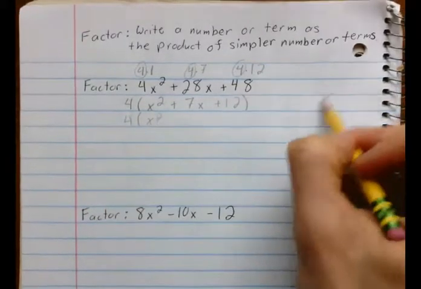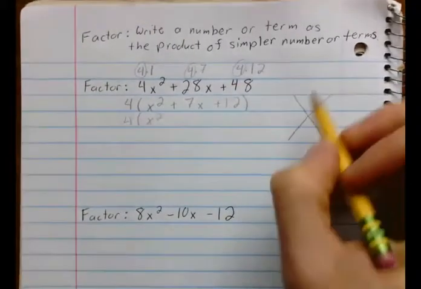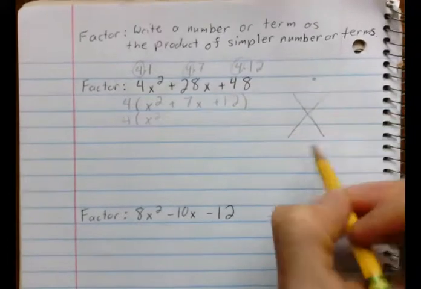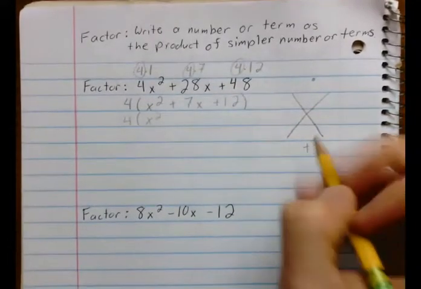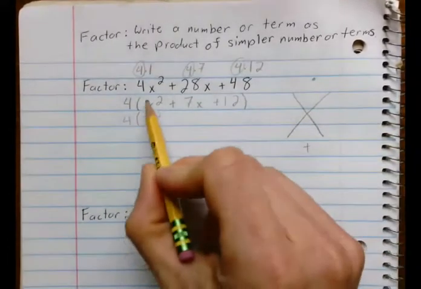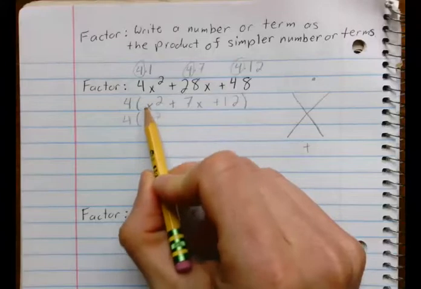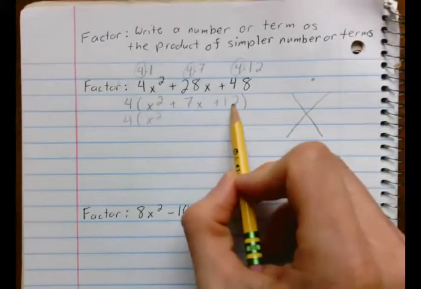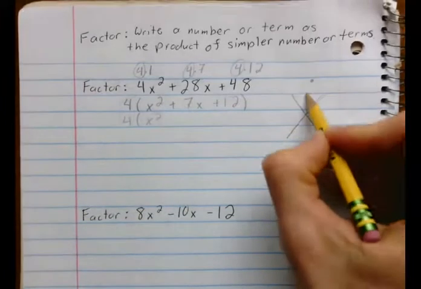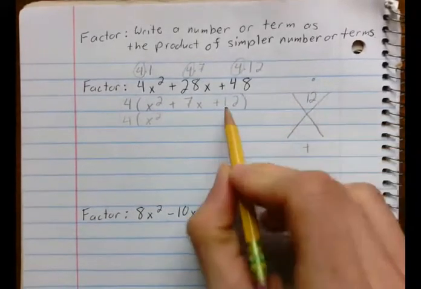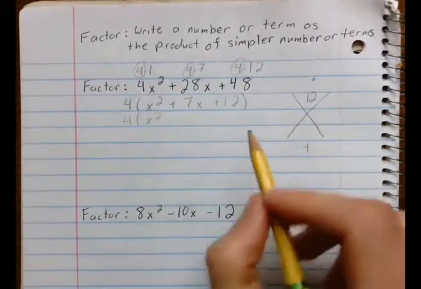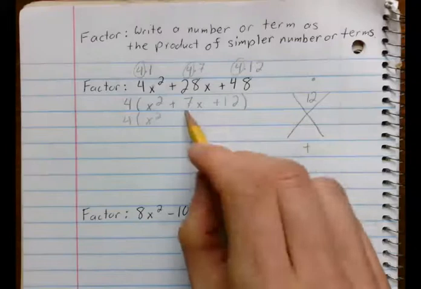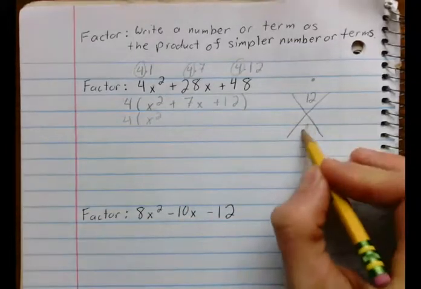So I draw the x. At the top, we're going to have two numbers multiplied together. At the bottom are going to be two numbers added together. I take this number out front, so that's a 1. Once we remove the 4, we only have a 1 left, times this number back here, 12. 1 times 12 is 12. And both of those were positive. That's important as well, to include the sign. This is a positive 7, so I put that down below.